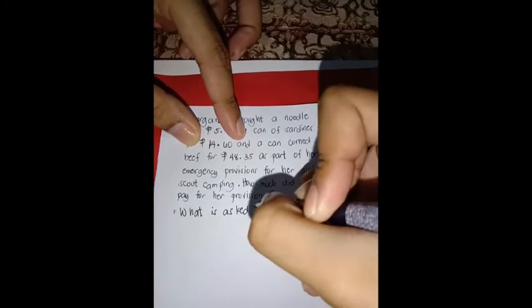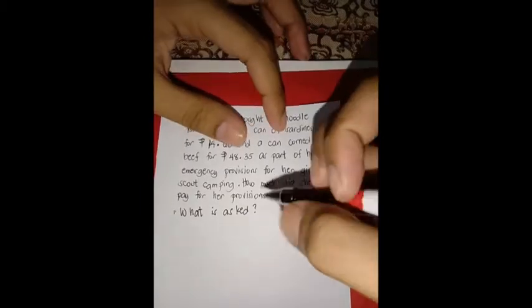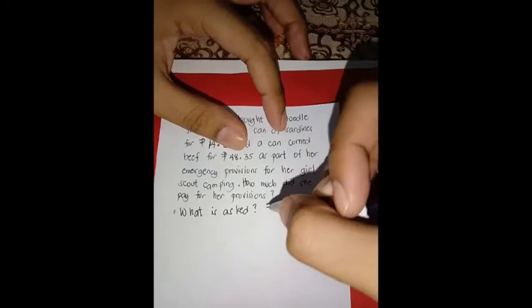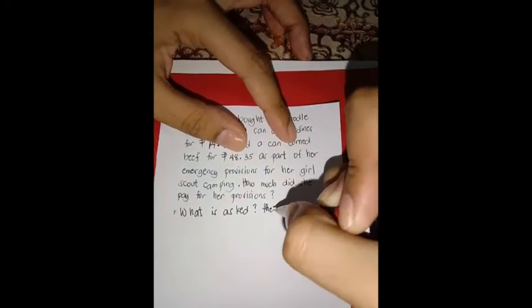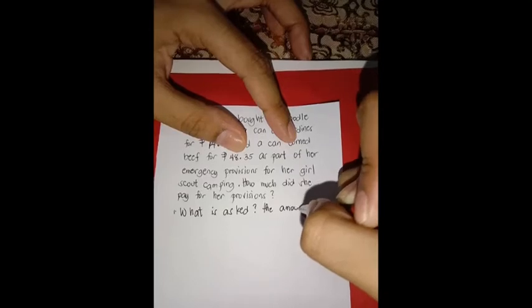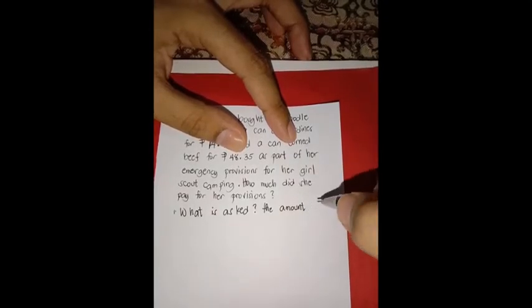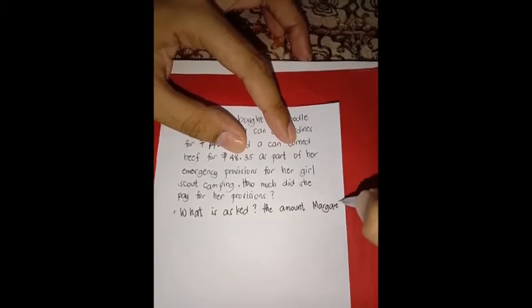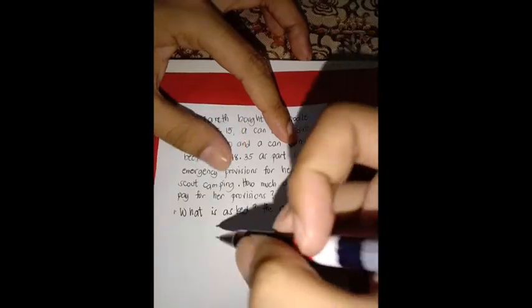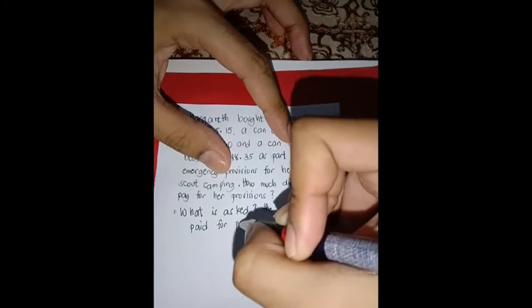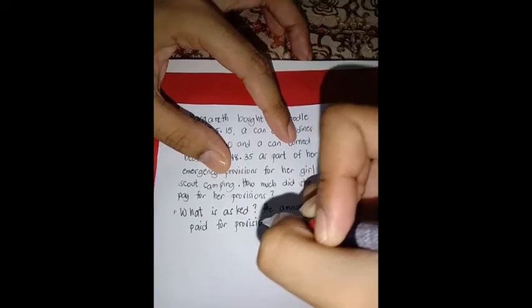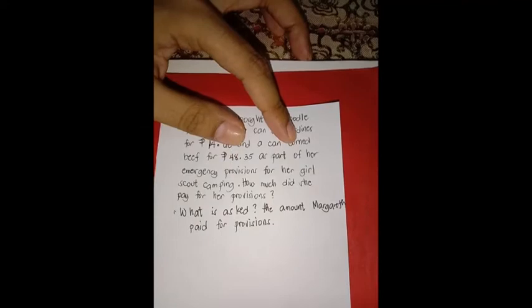What is asked? So the what is asked, or yung question here, is the amount Margaret paid for provisions, or how much did she pay for her provisions? So the same lang din yon.